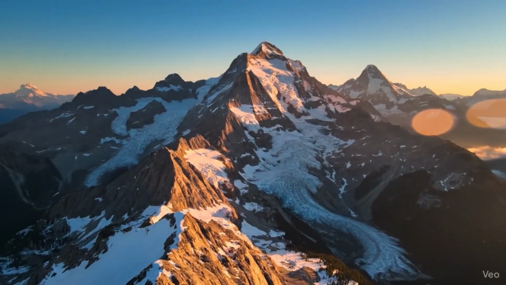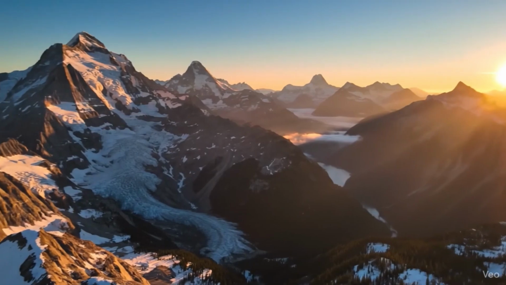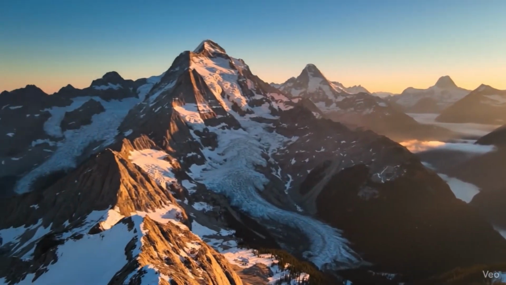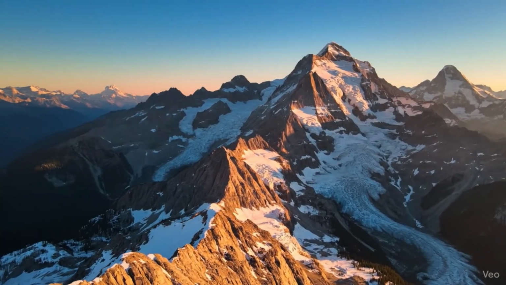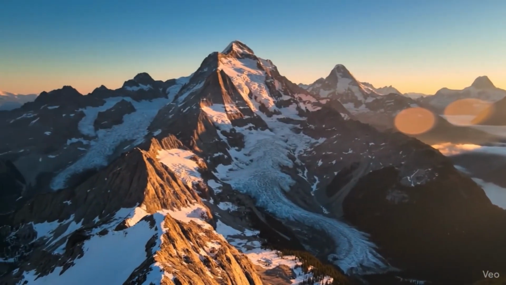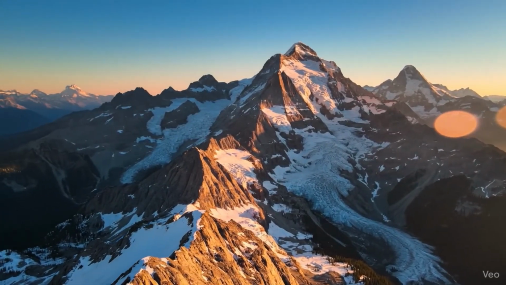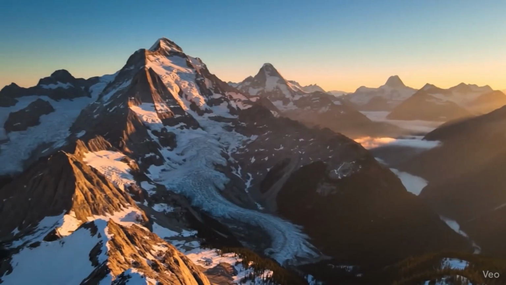It looks like a painting done in watercolors. In the evening, as the sun goes down, the shadows lengthen and reveal the texture of the rock. You can see every crag and every gully highlighted by the low angle of the light. And at night, under the moon, the mountain looks like a silhouette cut out of black paper. It loses its depth and becomes a shape against the stars.